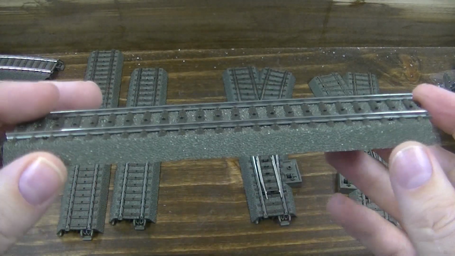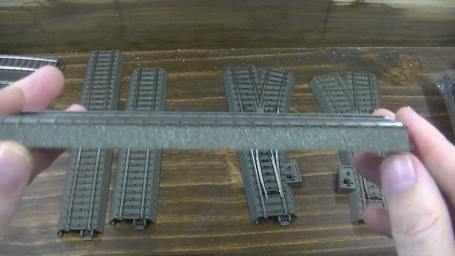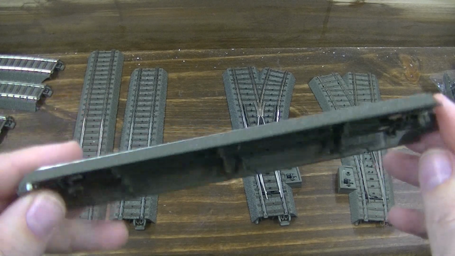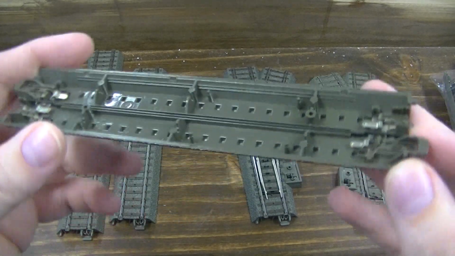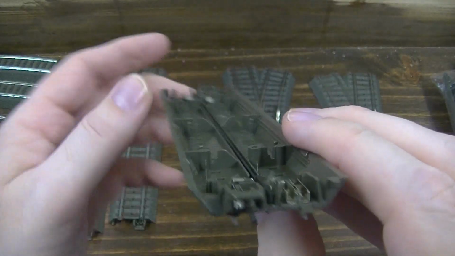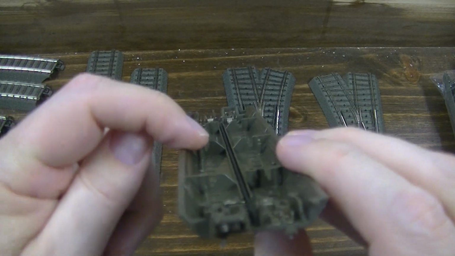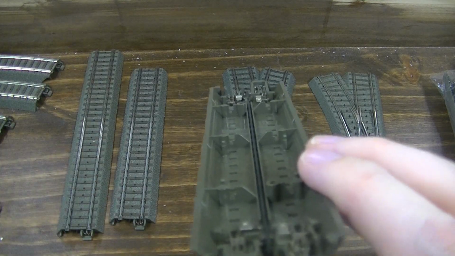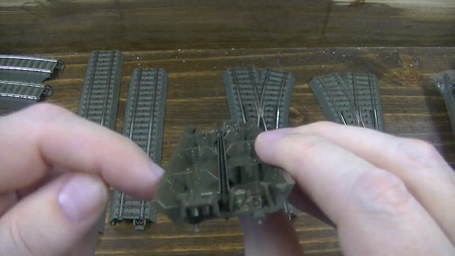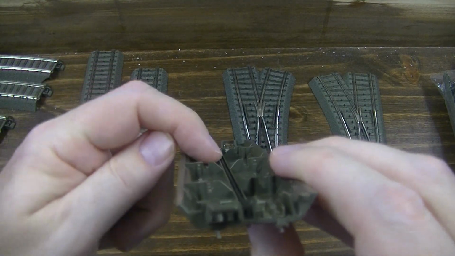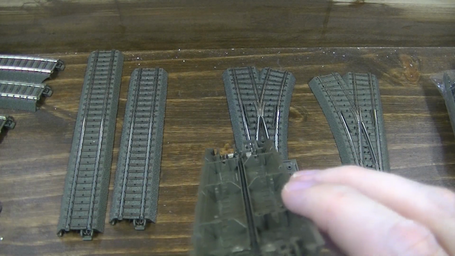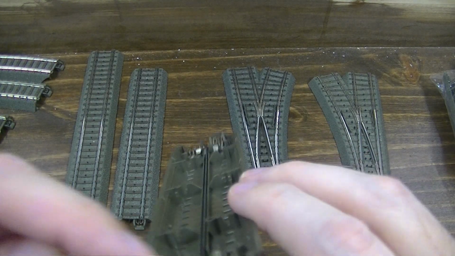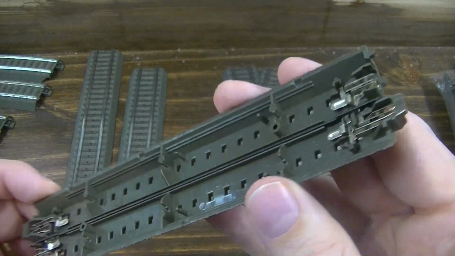But anyhow, the advantage to C-Track is the underneath. If you look at this underneath, there's plenty of room for running what wiring you want to. You don't have to drill under your table except maybe for one access point. But you have grooves through here. It holds your lines. You're not worried about where you're going to have to drop lines. You just run it underneath your track.